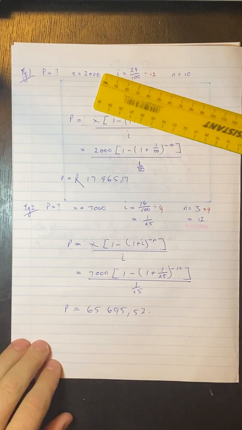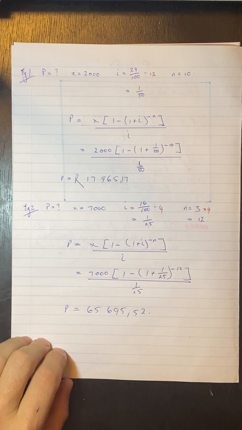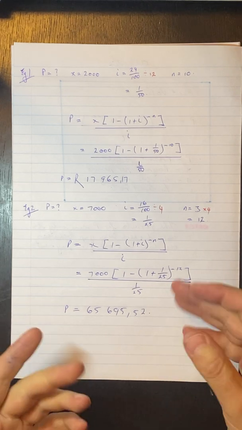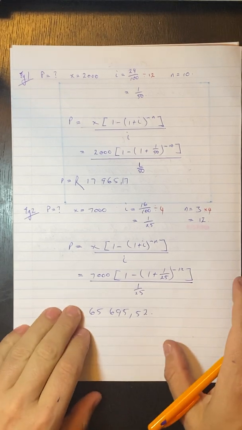Okay, not too bad. So very similar to your core maths, but you'll see in a second with example 4 how things can change around. Okay, so example 3.